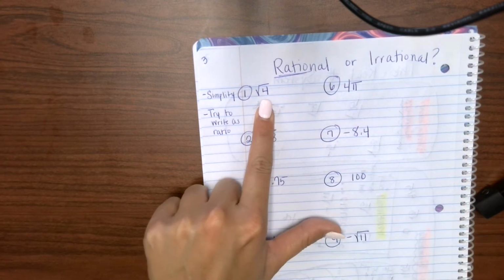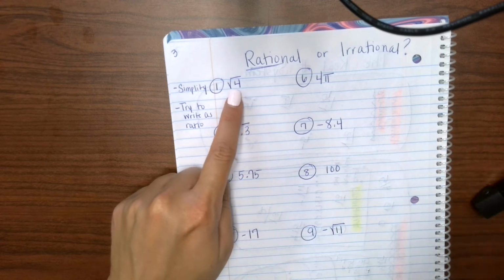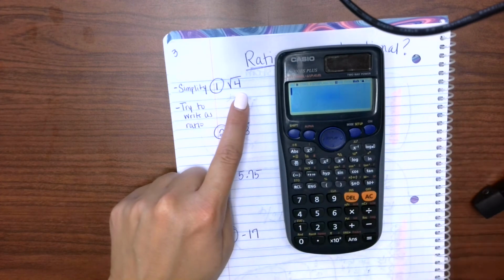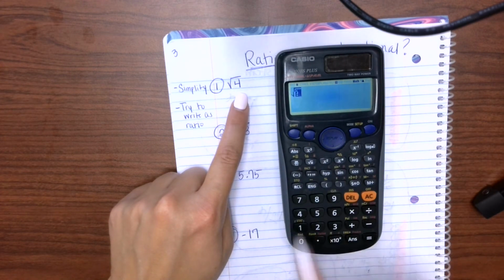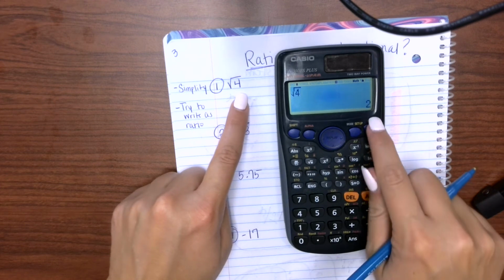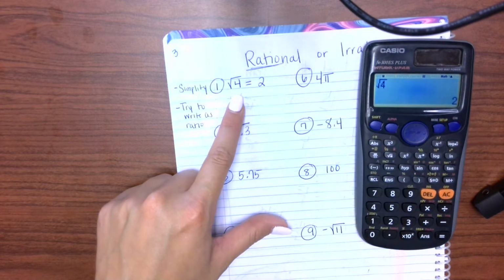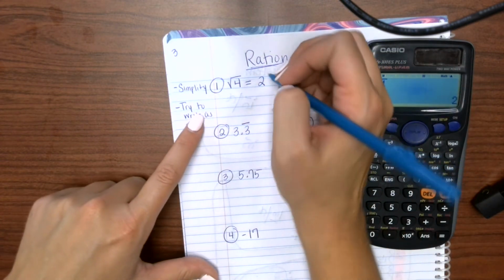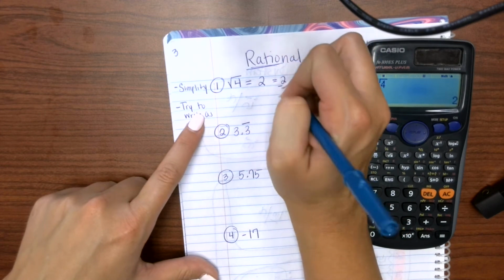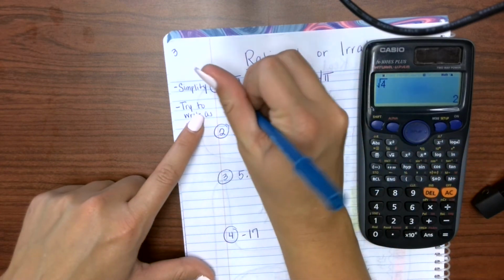So the square root of 4, you can use your brain and not use your calculator, but if you need to rely on your calculator, that is okay. So we're going to type in the square root of 4, and we're going to press equals. That becomes 2. Now, if it is a whole number, which this is, you can write it as a ratio. That is also 2 over 1. So if you can write it as a ratio, it's rational.